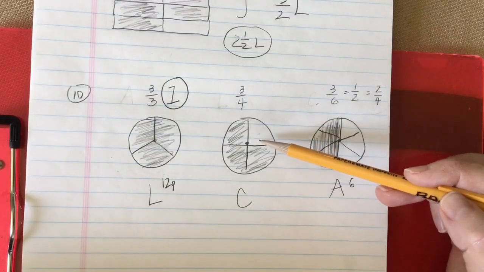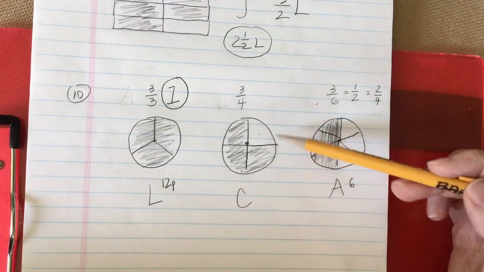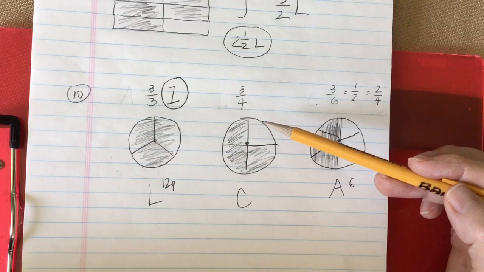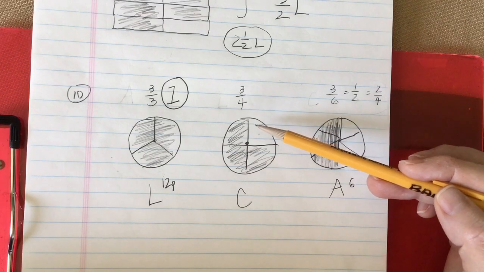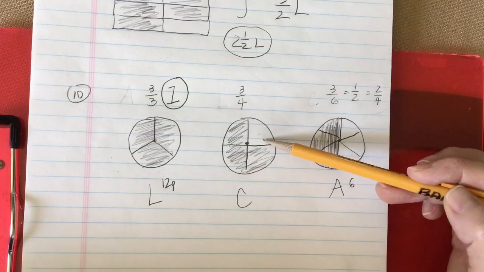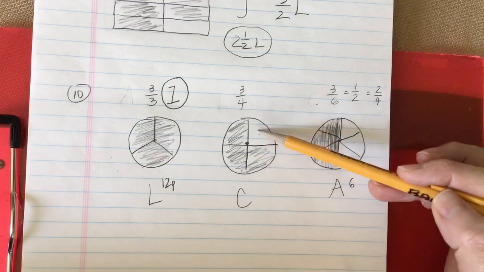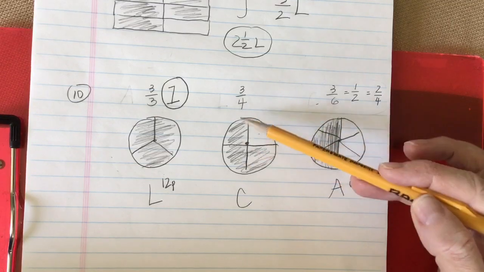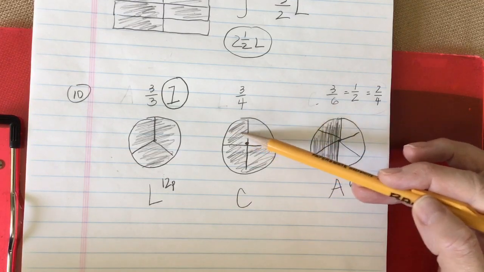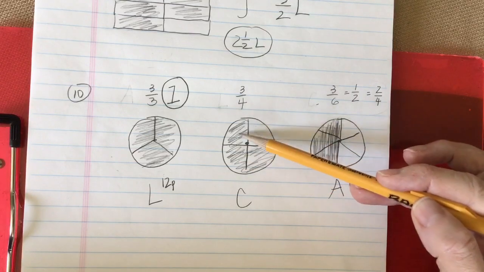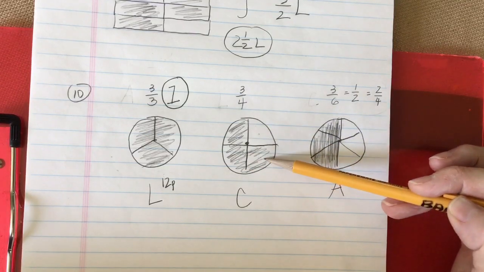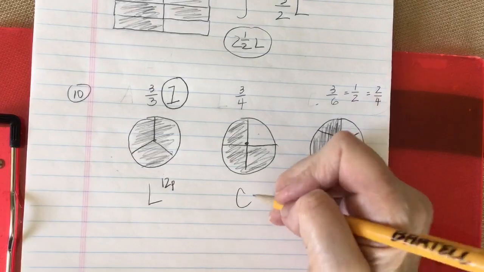So 12 divided by 4 is 3. Each of these is 3. 3, 6, 9, 12, but he only has 3 shaded. So 3, 6, 9. So this is 9 pencils.